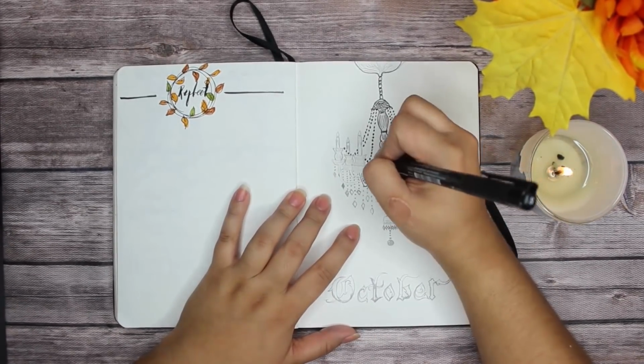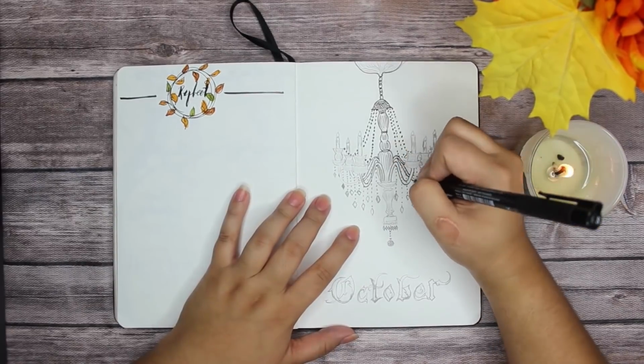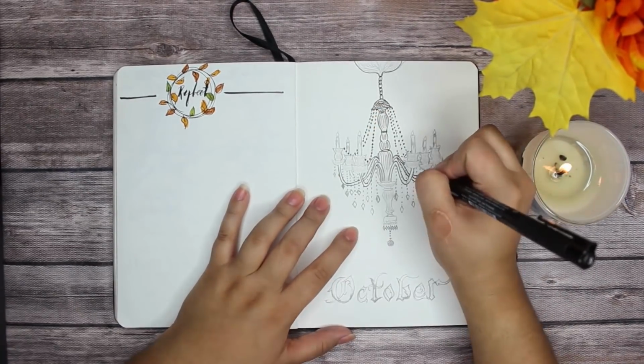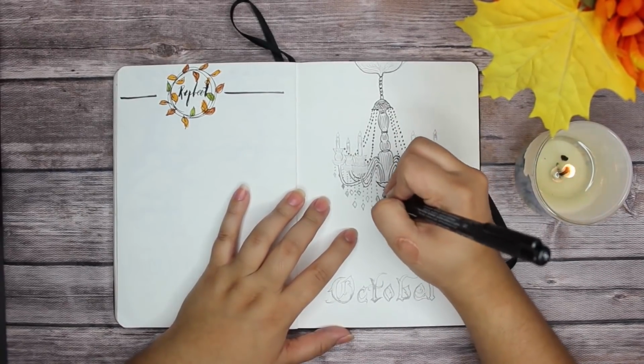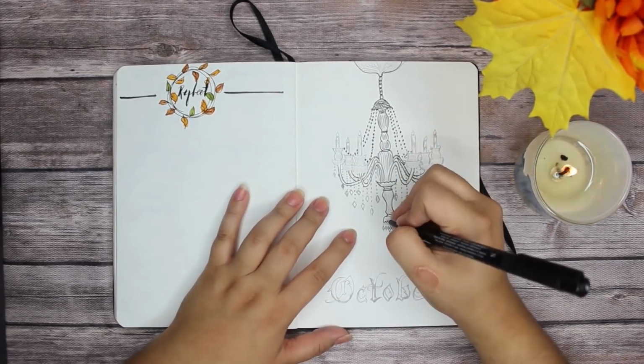And it all started with these chandeliers, and then I decided to add the old English type or font to it because I thought it fit really well with it. It's just chandeliers with candlesticks, and that's basically the theme.